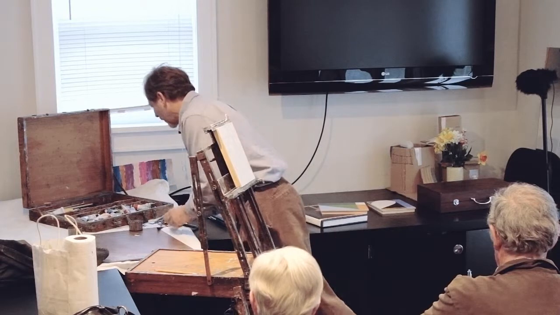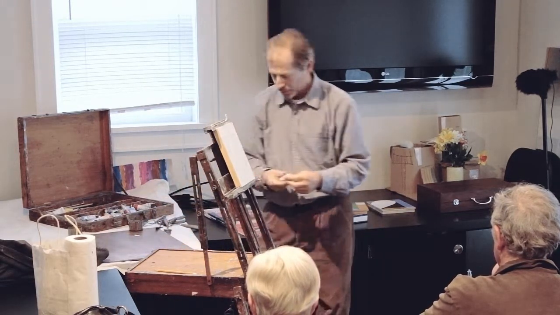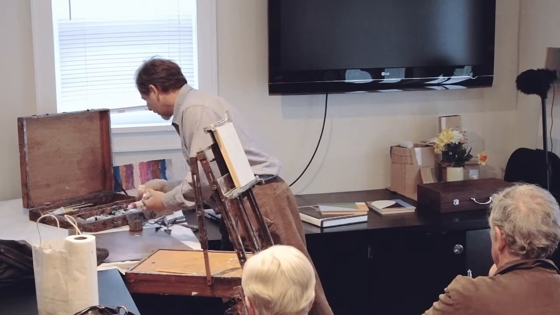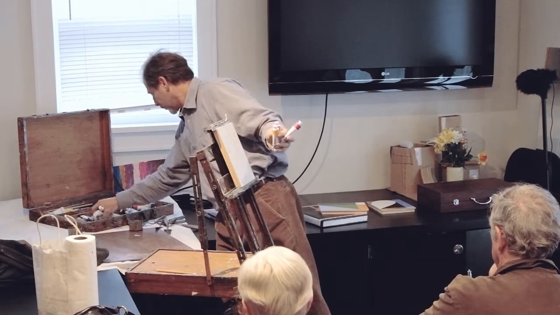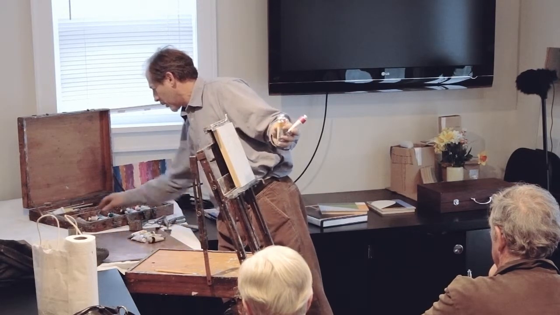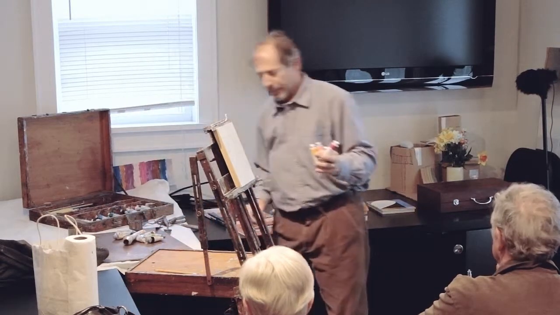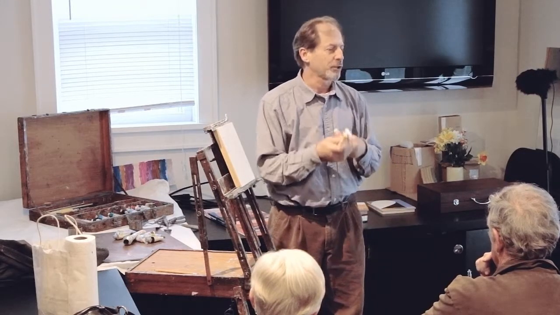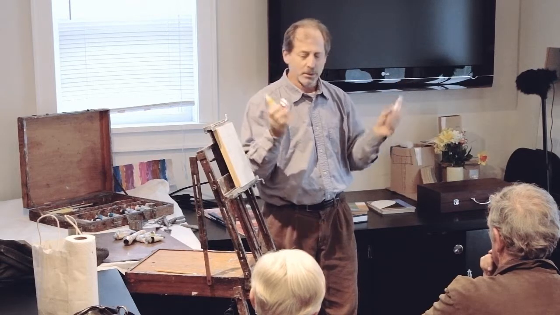Okay, so let's see, what if I started with a color like this? Oh, by the way, I brought a bunch of colors. They're all different colors. These are some pigments that I use. Typically, I've always worked with a limited palette. But I do occasionally use specific colors for specific reasons.